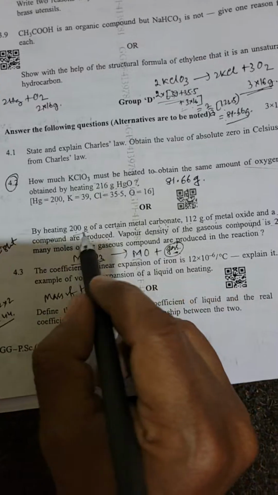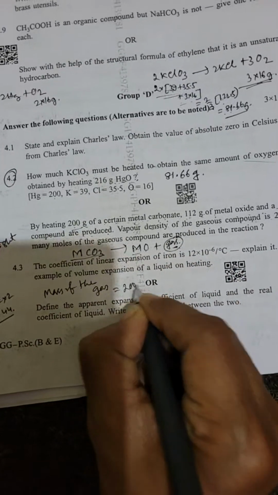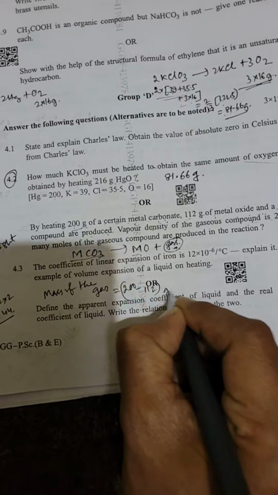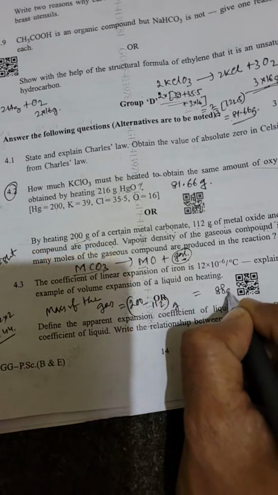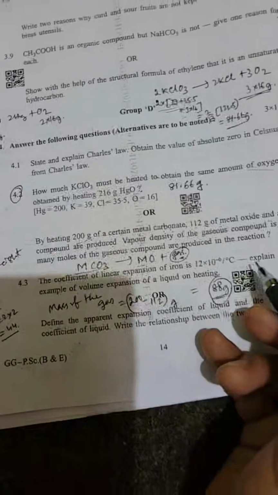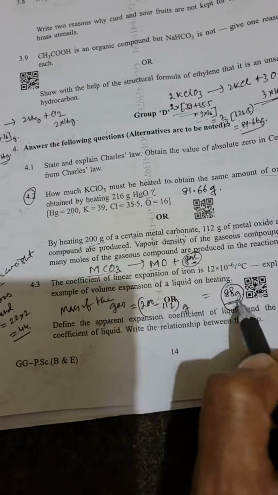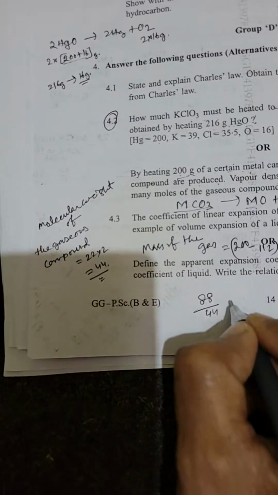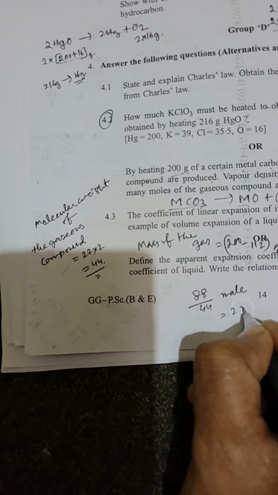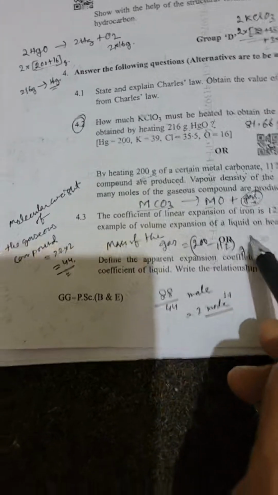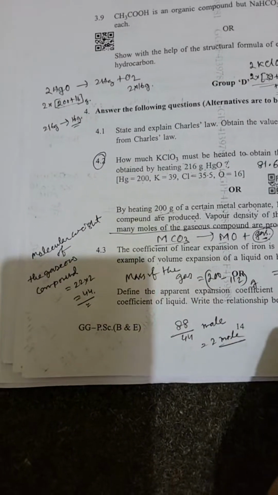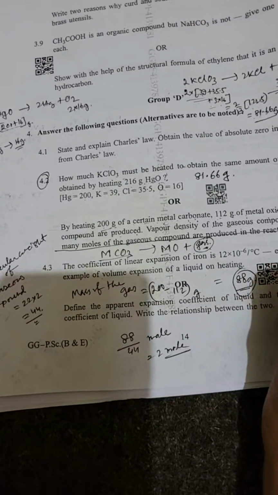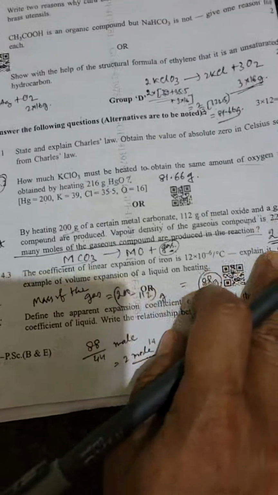So this is 200 minus 112, which is 88 gram. So the moles we get is 88 divided by 44, which is 2 mole. How many moles of the gaseous compound are produced in this reaction? The answer will be 2 mole.